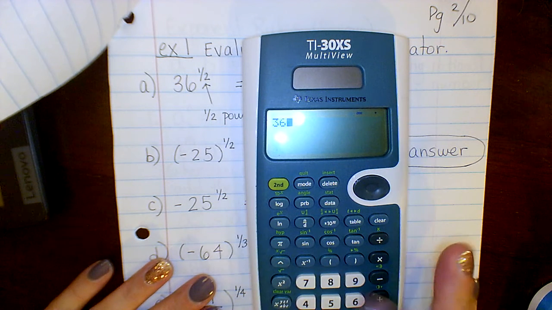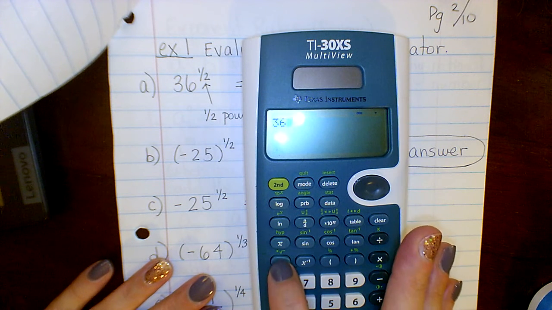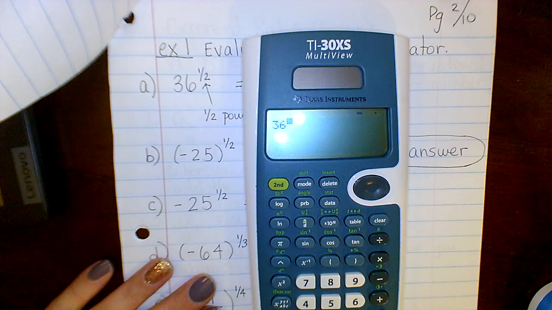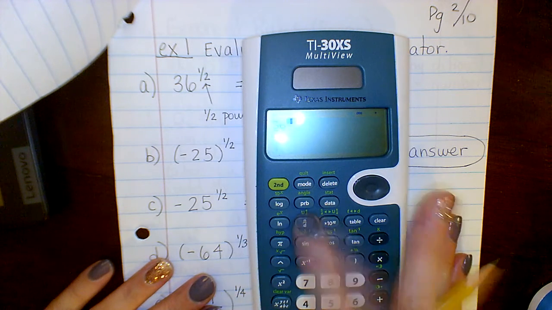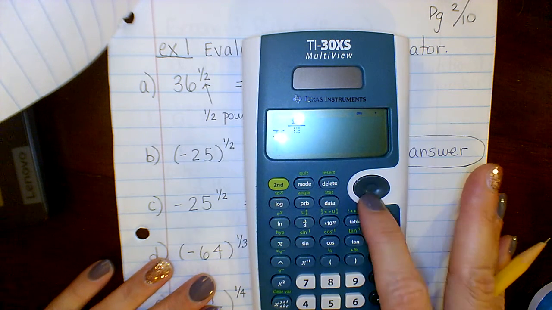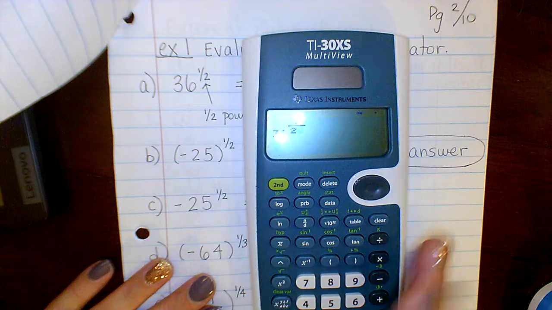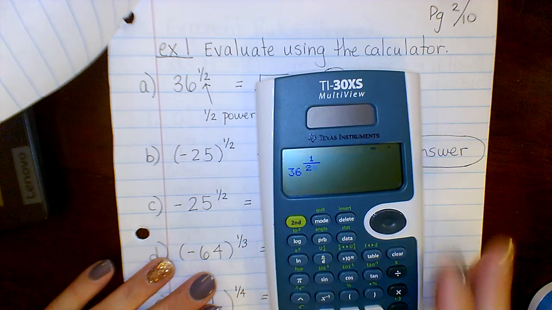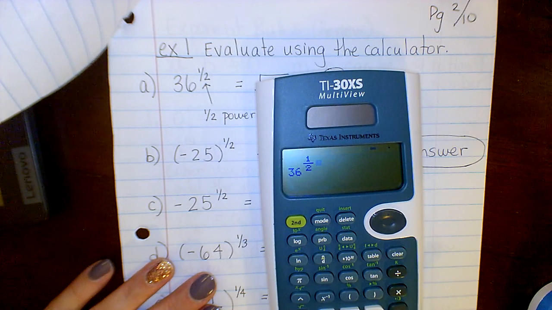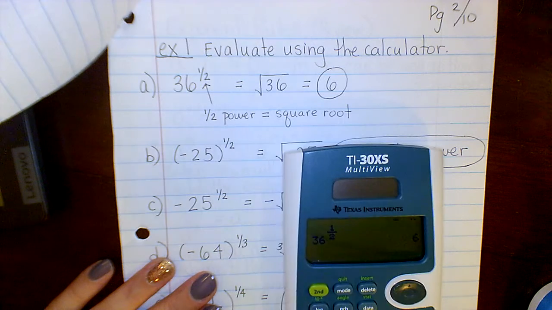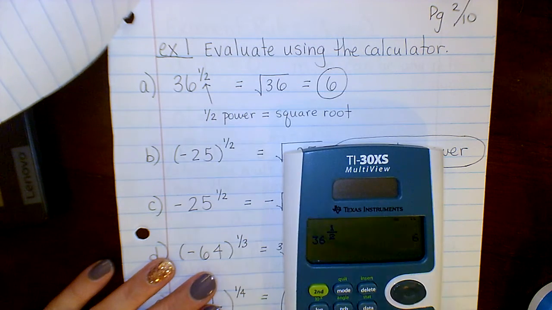So 36, then this little up arrow is my exponent button. While in that exponent, I can hit the fraction button and then do 1, go down, and 2. So I get 36 to the 1/2 power, which is 6. Remember, it's the same thing as the square root of 36, so we should have gotten 6.